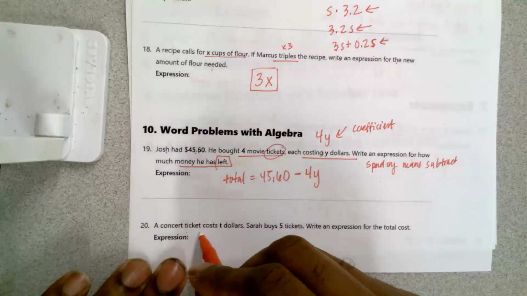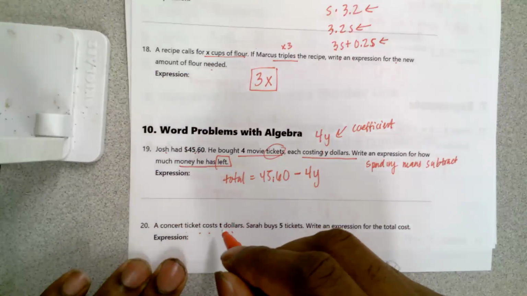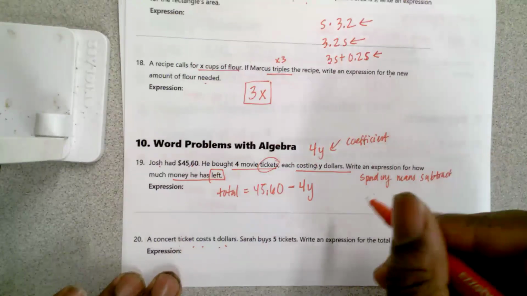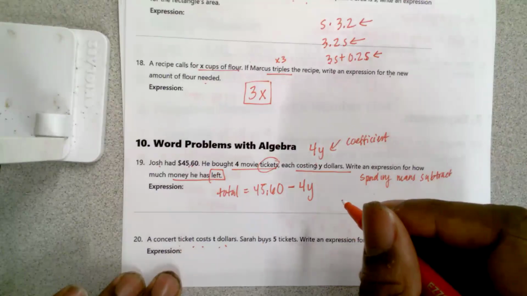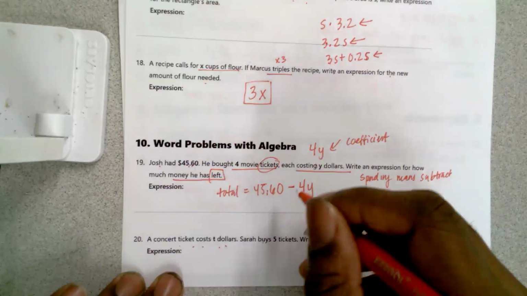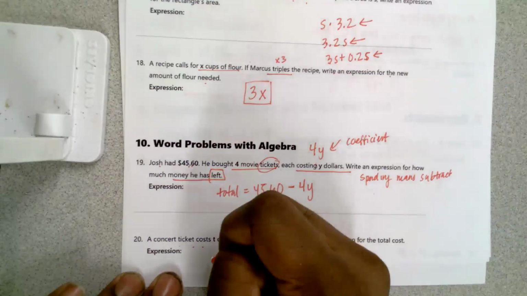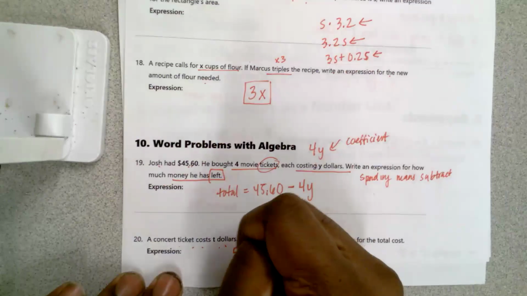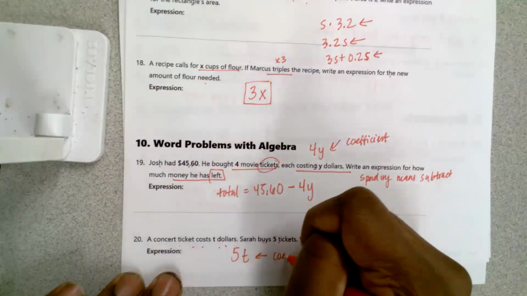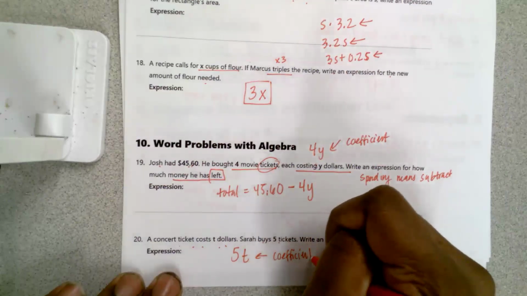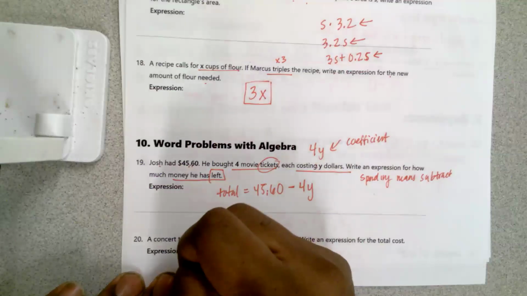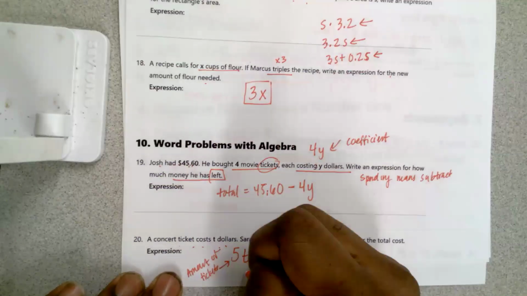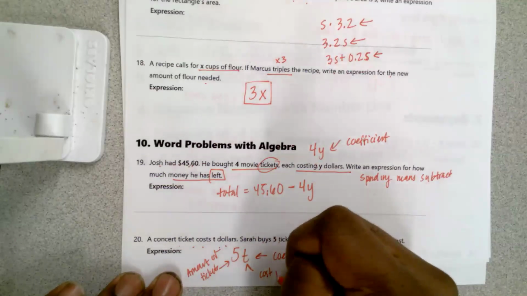A concert ticket costs T dollars. Sarah buys 5 tickets. Write an expression for the total cost. Well, if the tickets cost a certain amount and Sarah buys 5, it's a coefficient, 5 being the amount of tickets and T being the cost per ticket.